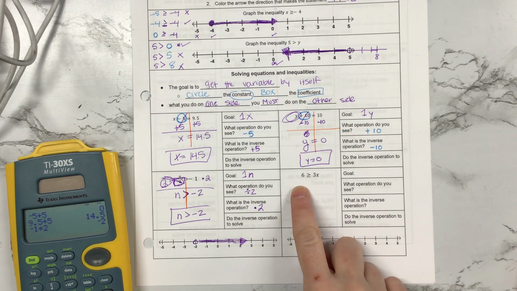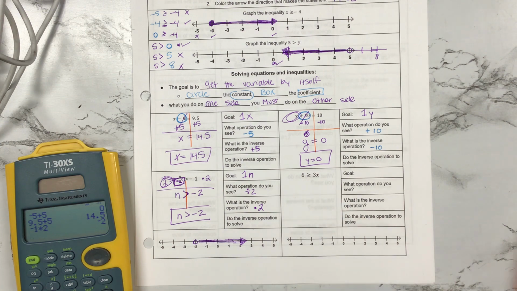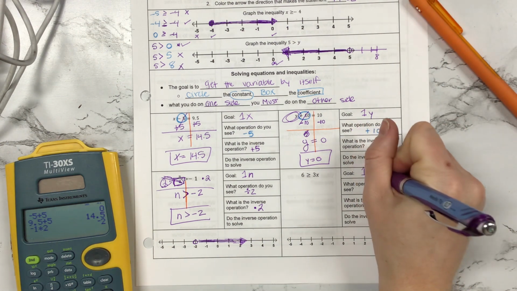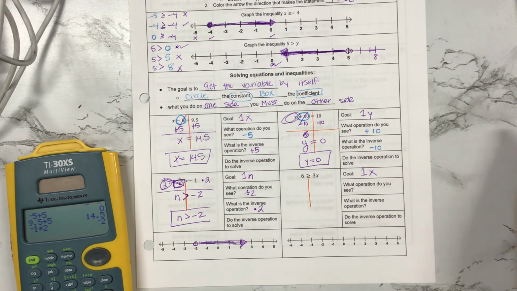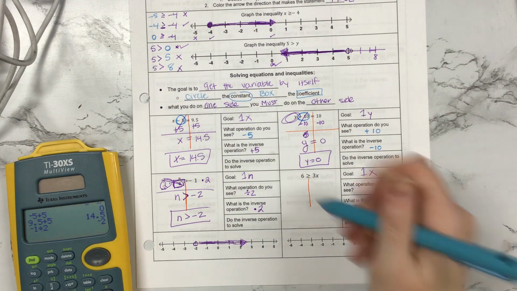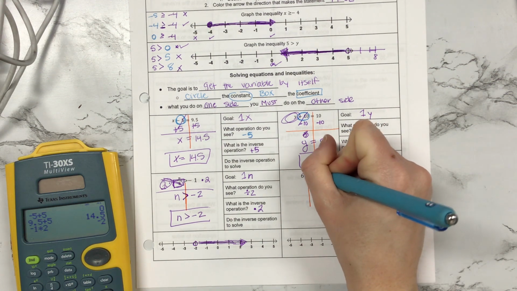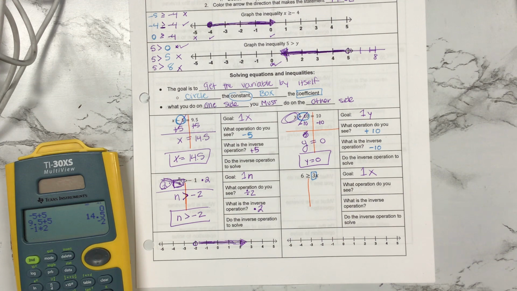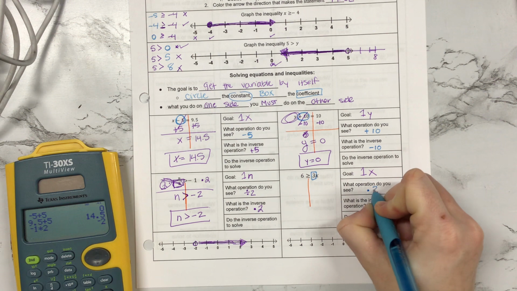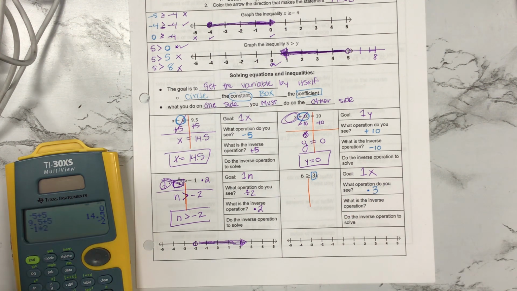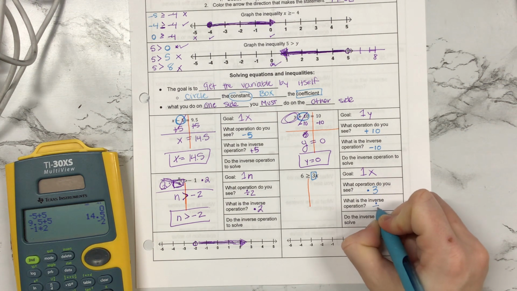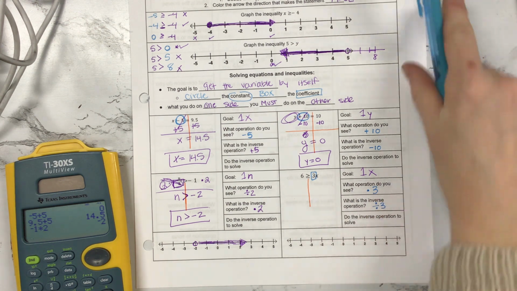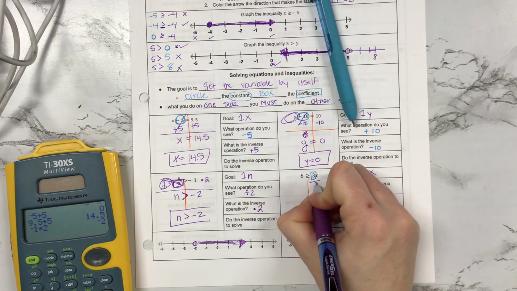All right, last one. 6 is greater than or equal to 3x. My goal is to find 1x. Draw a line to separate the sides. Okay, the thing that is stuck with the x is a 3. This is our coefficient. A coefficient is the number that multiplies the variable. So this means 3 times x. So the operation we see is multiplying. The inverse of that, the opposite of multiplying by 3, is going to be dividing by 3. So I'm going to divide both sides by 3.